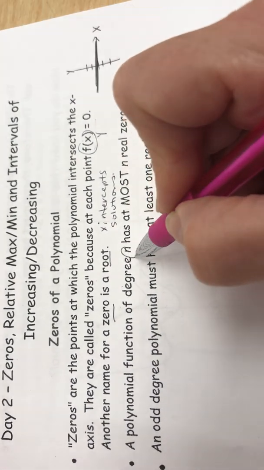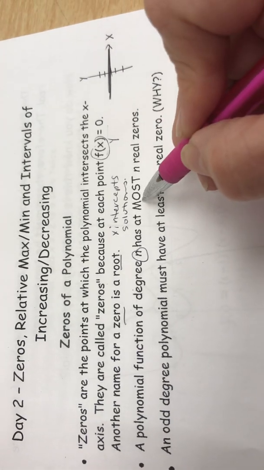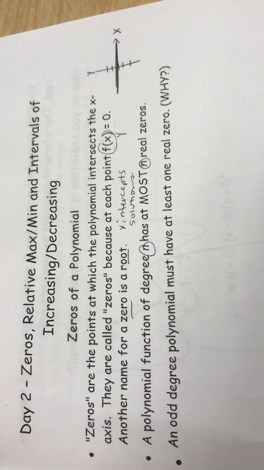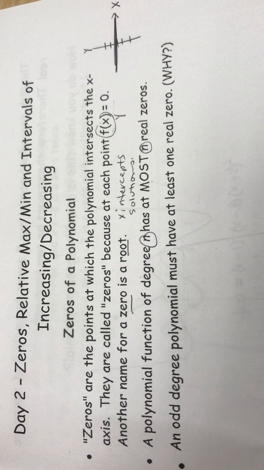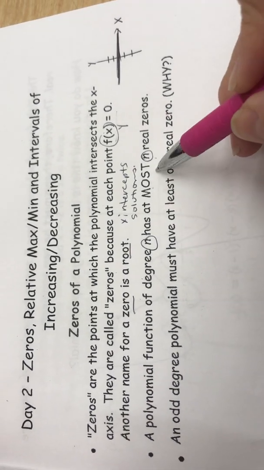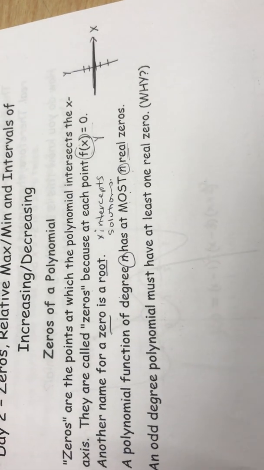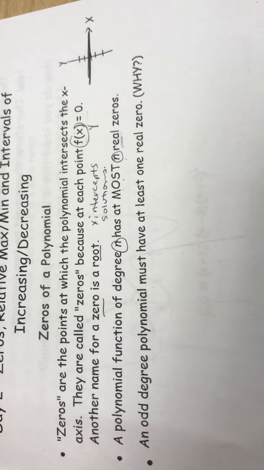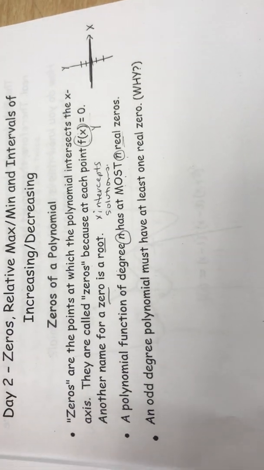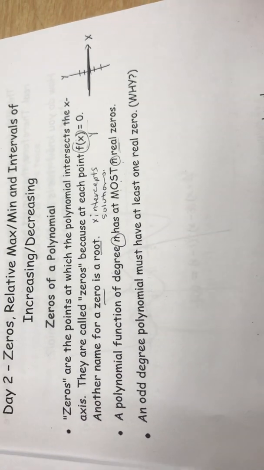The degree is the same as the number of zeros most of the time. They say most because sometimes we have something called a non-real zero or an imaginary zero, which we briefly discussed. That's when you have to take the square root of a negative number, and that's a whole unit in itself, so we'll get more involved in that later.